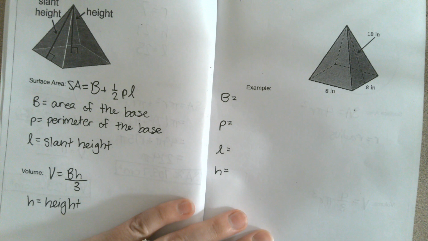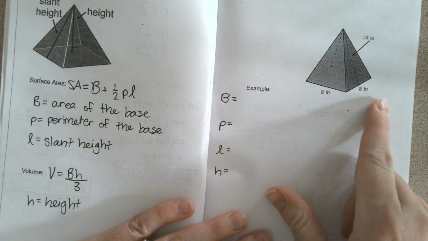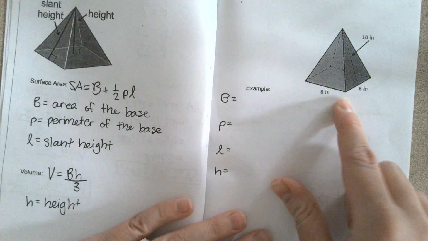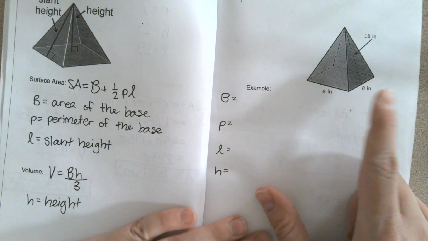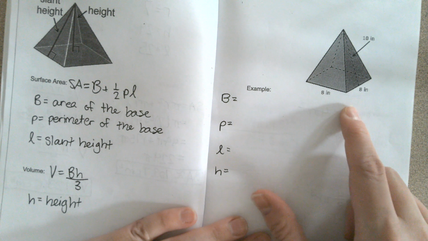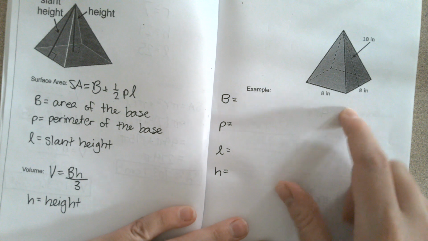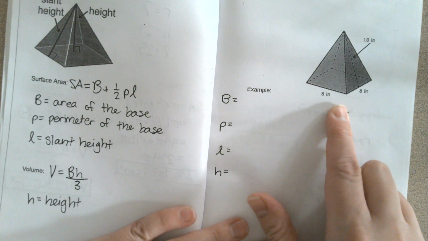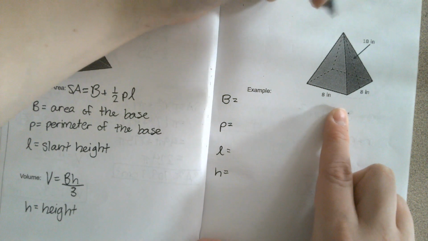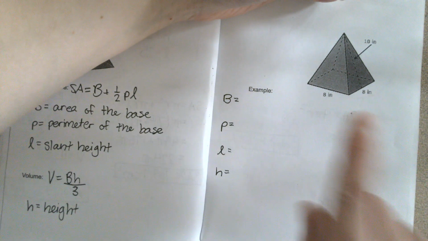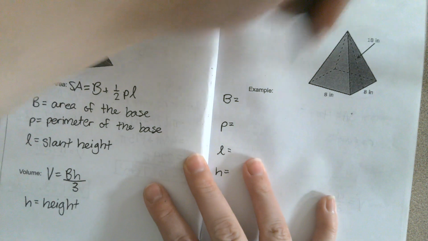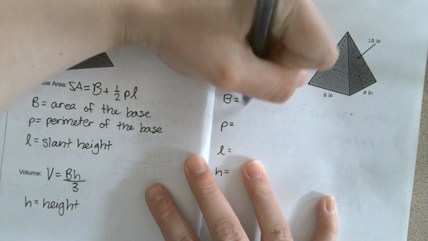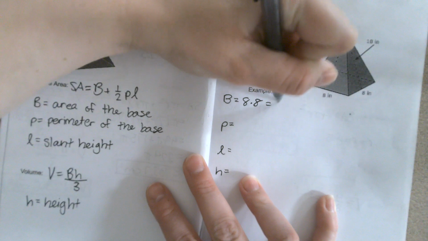Now the base depends on what type of pyramid you have. Here we have a square pyramid, meaning the base is a square. You can also have the base be a rectangle, or you'll sometimes see a triangle as well. In this class, we'll focus on square and rectangular pyramids. Since this one is a square, we just multiply two of the sides together. It's like length times width, but really it's just side times side since they are the same. So we have 8 times 8, which is 64.